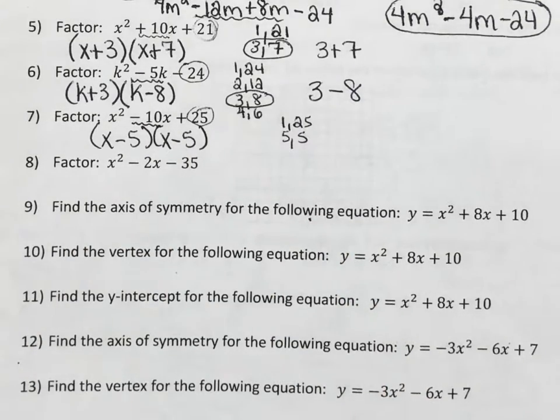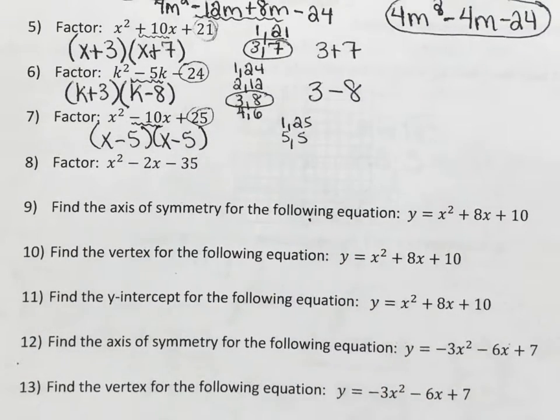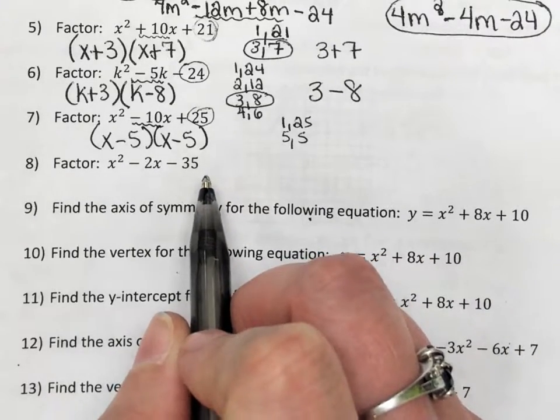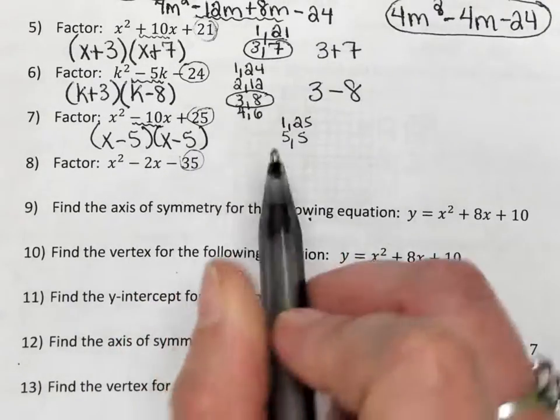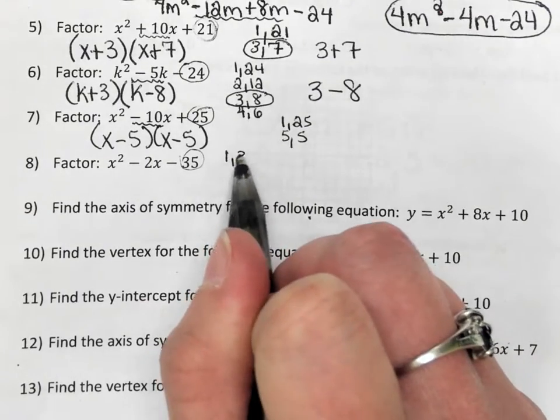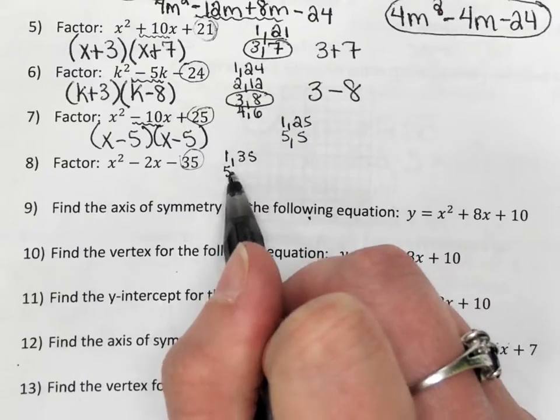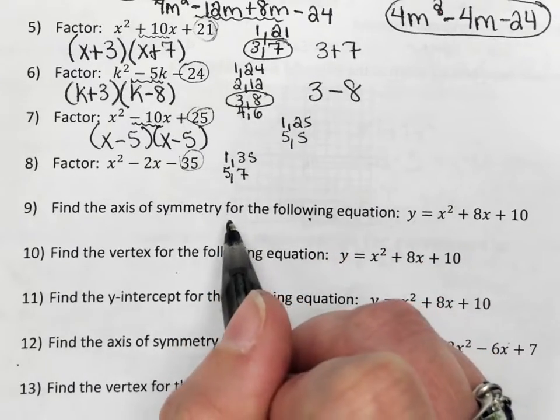Okay, what about number 8? Plus tax, yeah. So number 8, factors of what number? 35. What are the factors of 35? 1 and 35. 7 and 5. That's it, right?